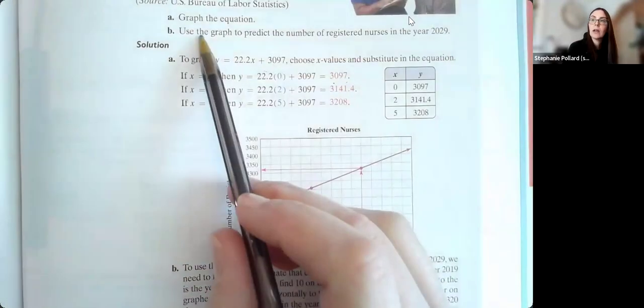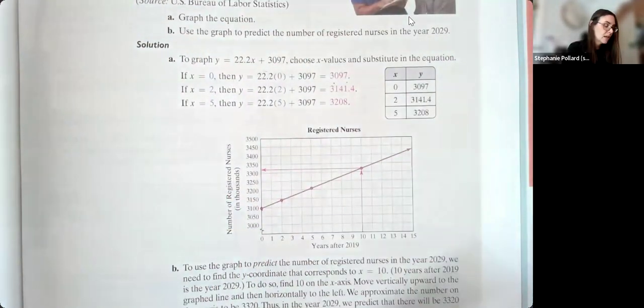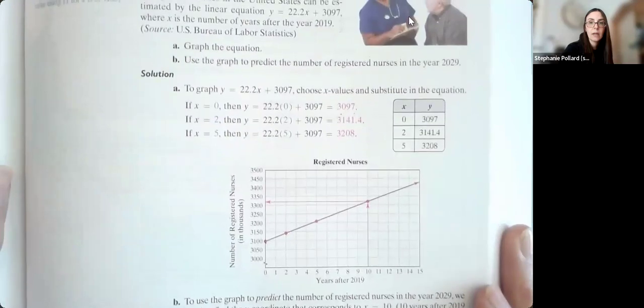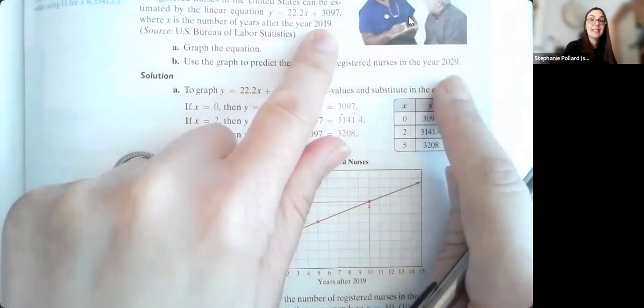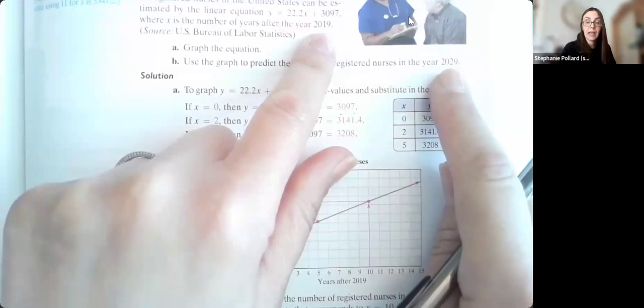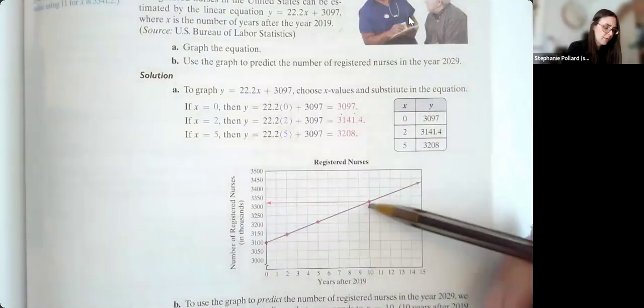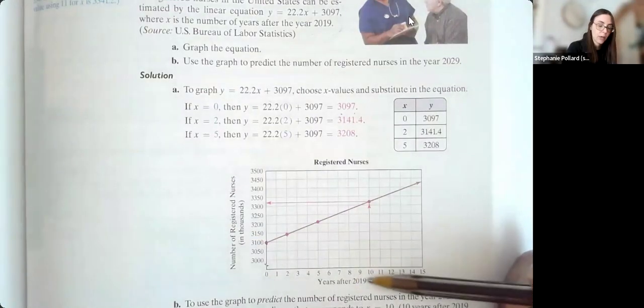So the last part here is that we do want to predict the number of registered nurses in the year 2029. Now, the first thing to note here is that 2029, if we're comparing it to 2019, is a 10-year difference, right? 2029 minus 2019 would be 10. So your X value here is 10. That's really important to figure out. And you can see that they already did that on the graph. So here's 10 years after 2019.